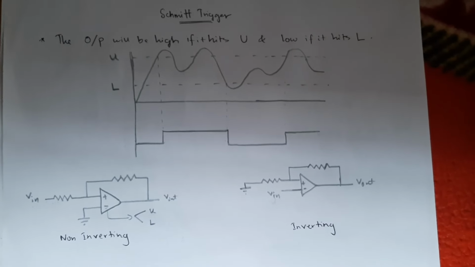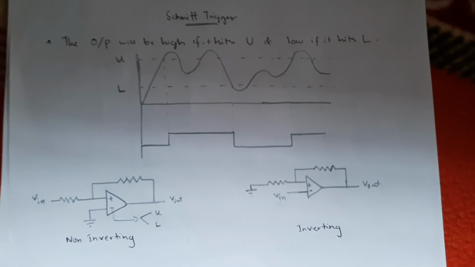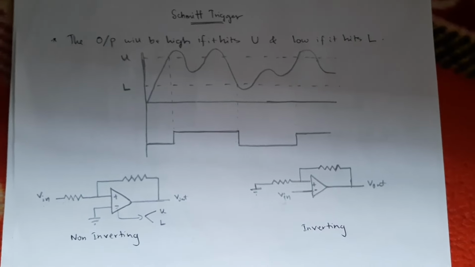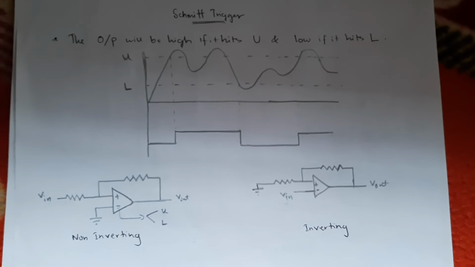Now two more parts are left, filters and D to A and A to D converters, that I will be discussing in the next video.